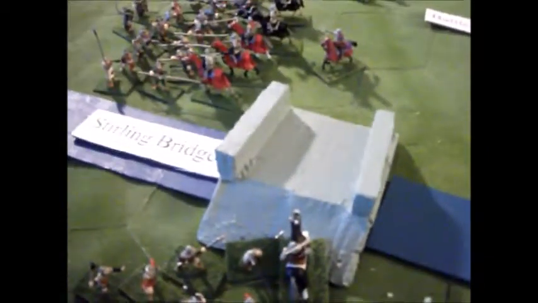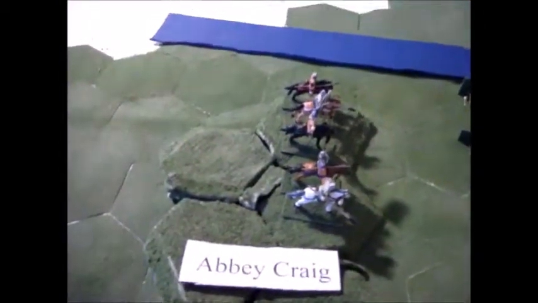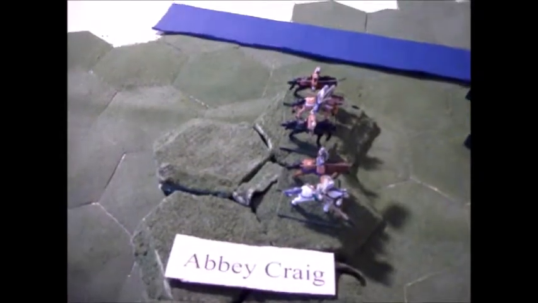You still have the medieval traffic jam, knights and men-at-arms fighting each other to get across, the Earl of Surrey unable to restore order, and the English longbows still stuck at the back of the pack. No help is getting across the bridge. Scottish cavalry still sitting it out on Abbey Craig. Nothing for it to do. It can only get hurt if it exposes itself.